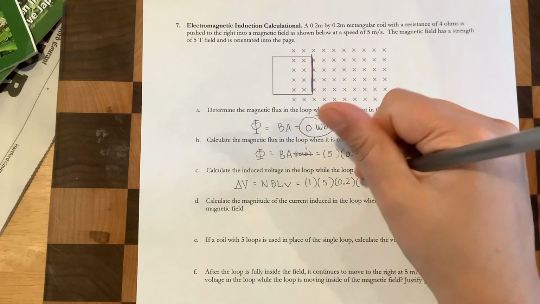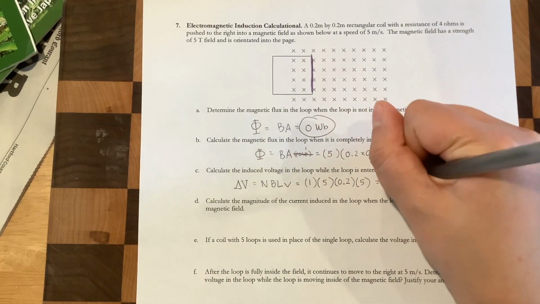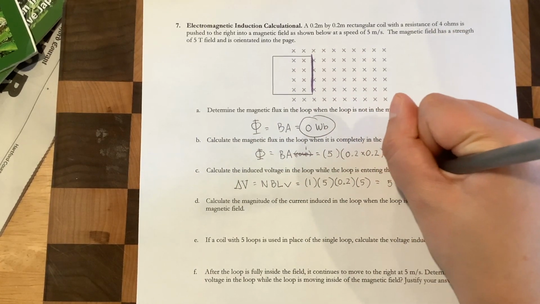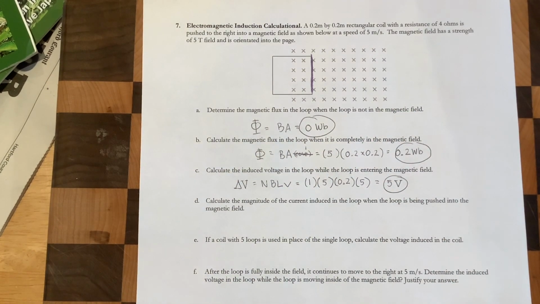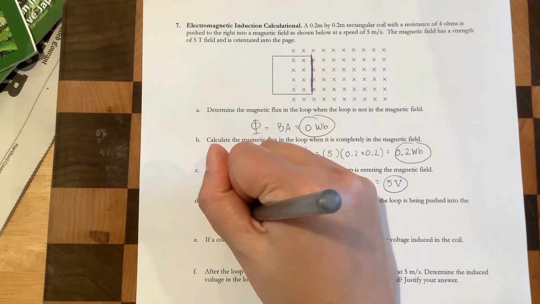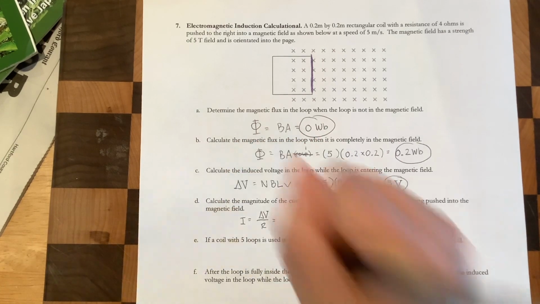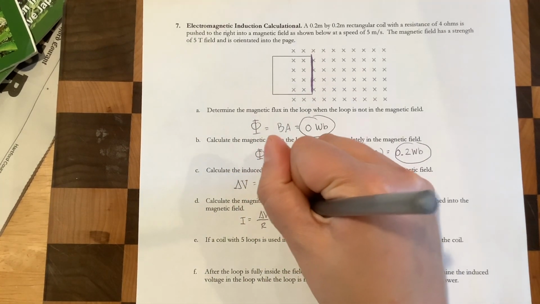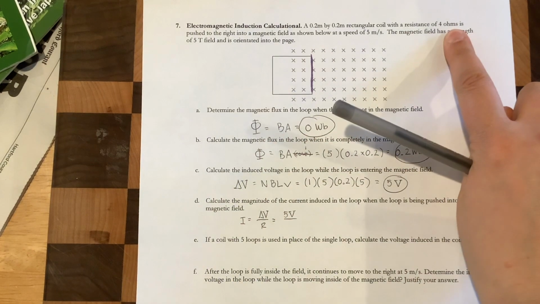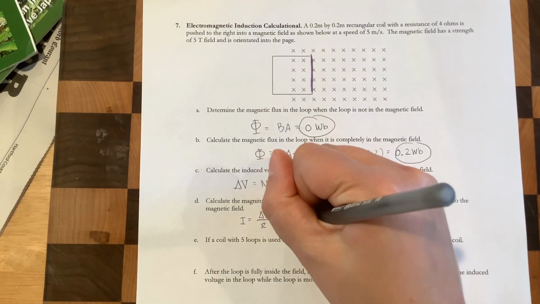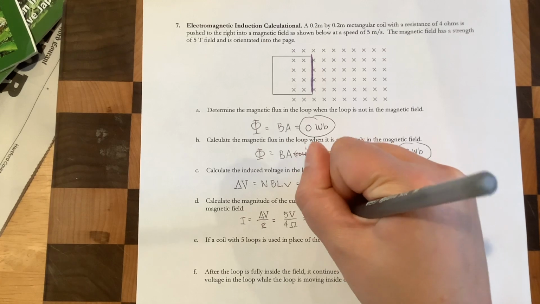And the speed is 5. This gives me a voltage of 5 volts. I did say before, and I'll say it again, I do expect you to be able to calculate current still. If the voltage is 5 volts and the resistance is 4 ohms, then the current is 0.8 amps.